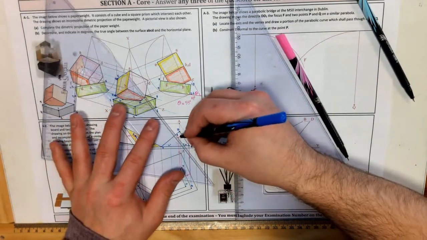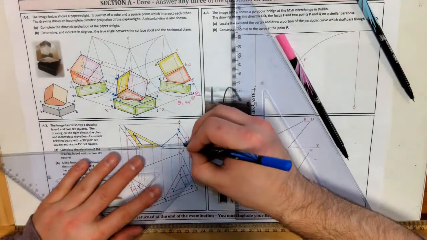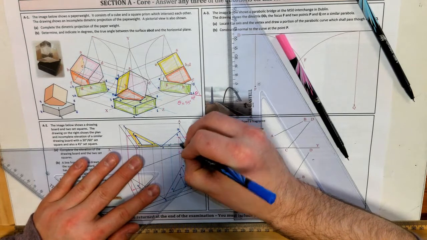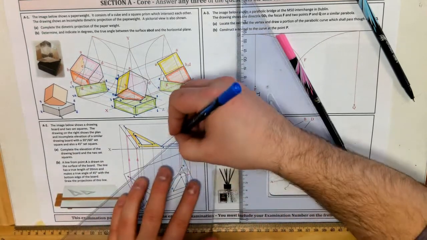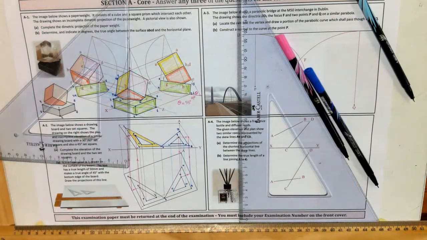So we join 9 to 10, like so, 10 to 11, and 11 back to 9. Okay, now what we'll do is we'll colour that in.